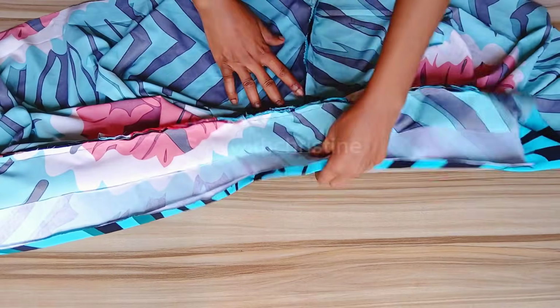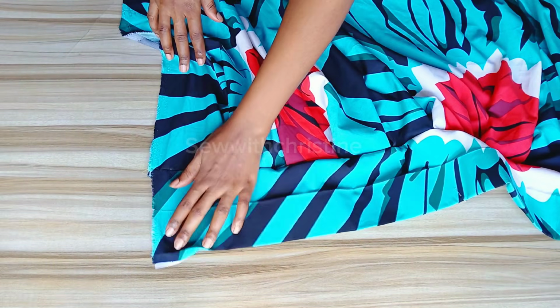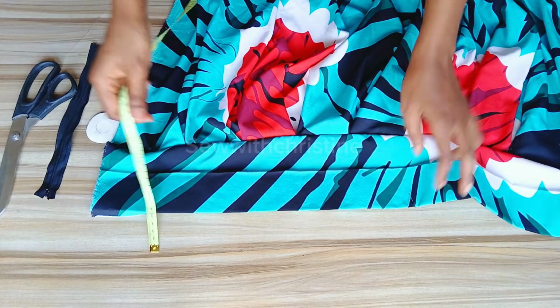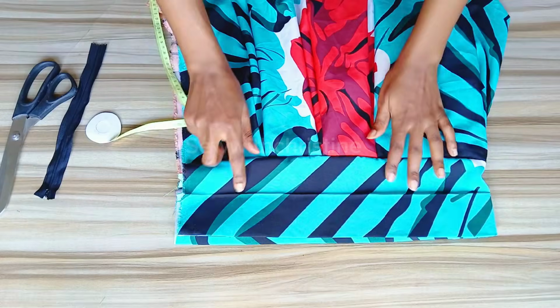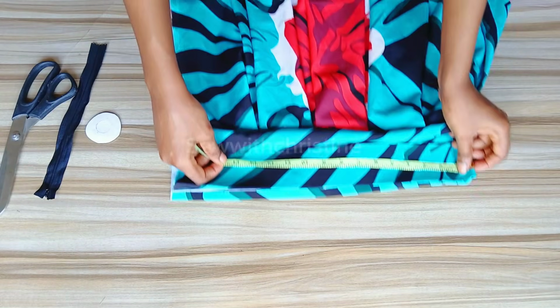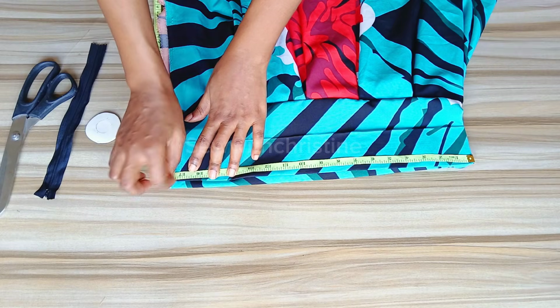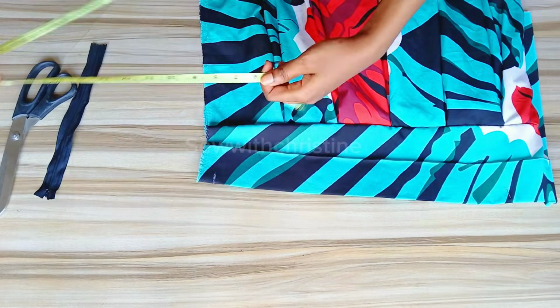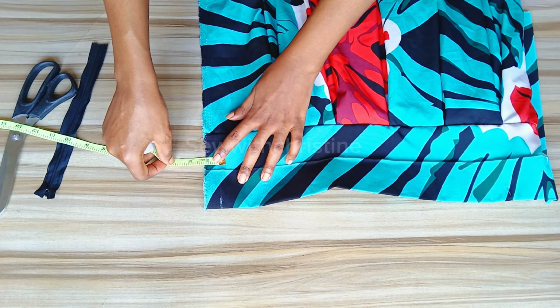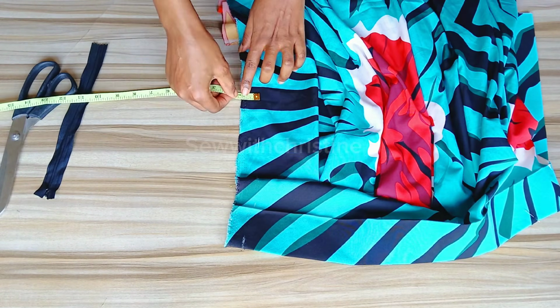Next is for us to fix the zipper to the skirt. For this, I'm working with an invisible zipper. So you can use the ordinary zipper if you want to. Now unfold, I'll go ahead now to measure this. I have this at 17.5 inches. The reason is because the seam allowance is added to it, which is 1 inch. So now I'll go ahead now and mark the zipper allowance of 1 inch. After marking, I will connect them.